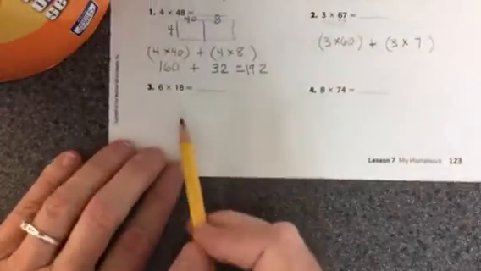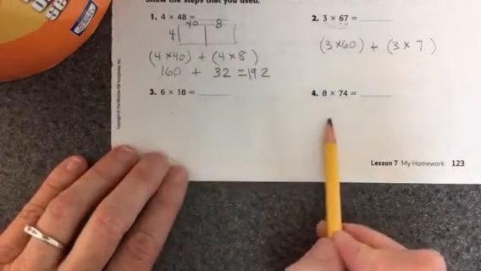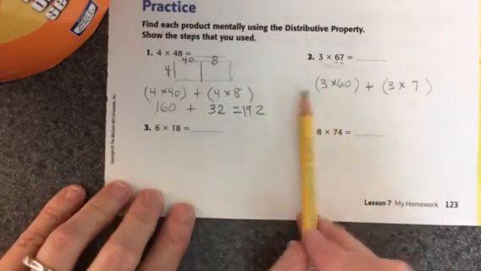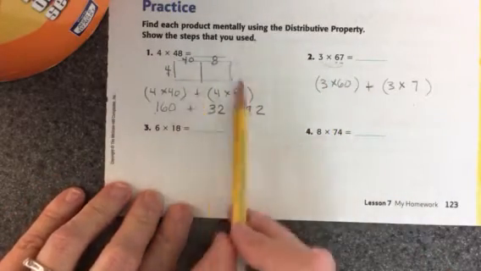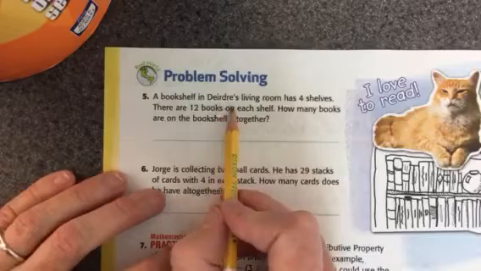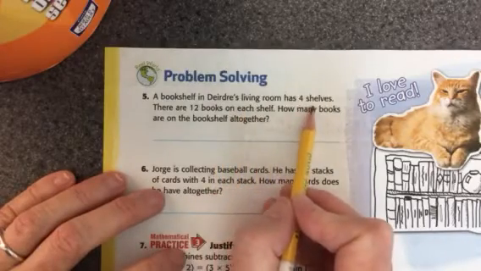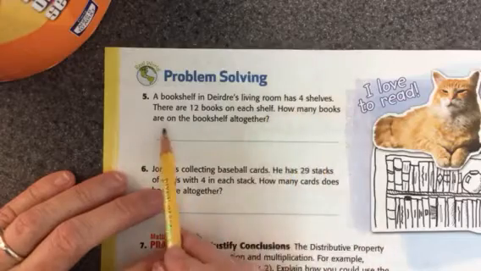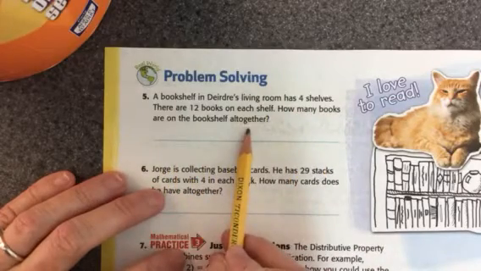Okay, use the distributive property on number 3 and number 4 also. You can always go back and play this again to see how I did it, how you do it here, or how you do it here. Okay, let's go on to the back. A bookshelf in Deirdre's living room has 4 shelves. There are 12 books on each shelf. How many books are on the bookshelf together?